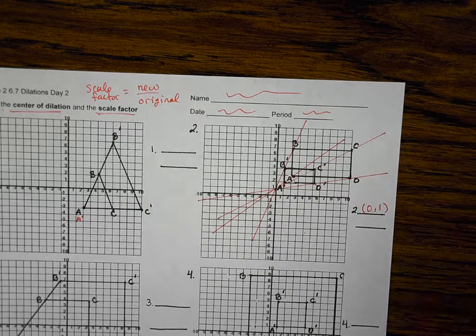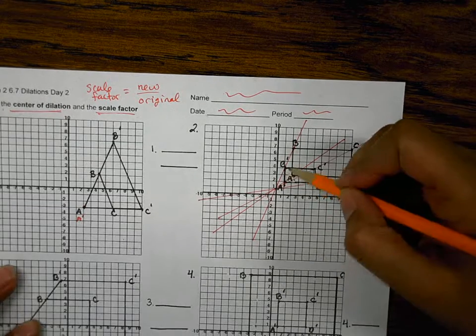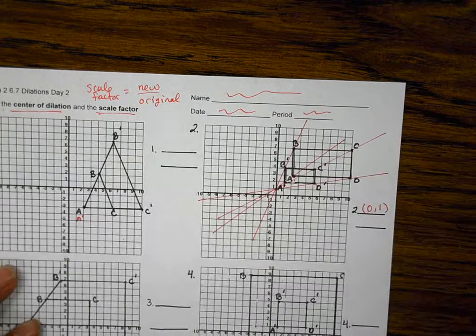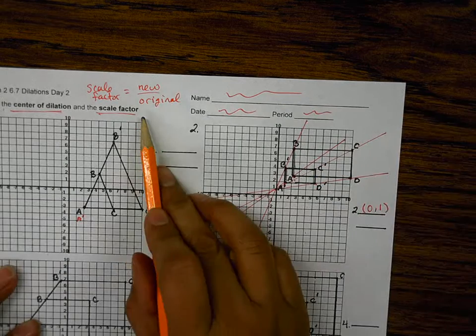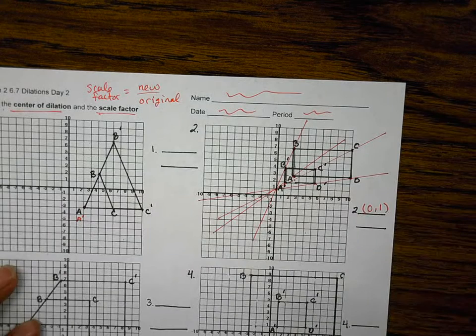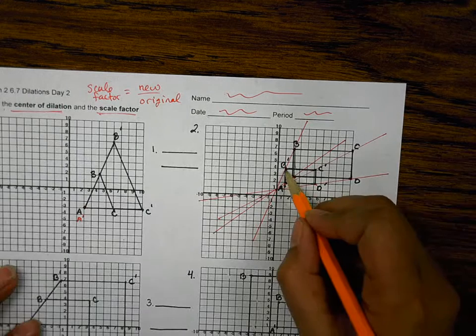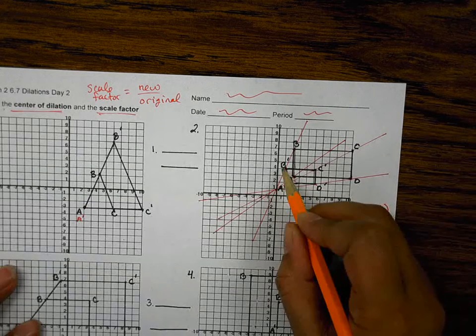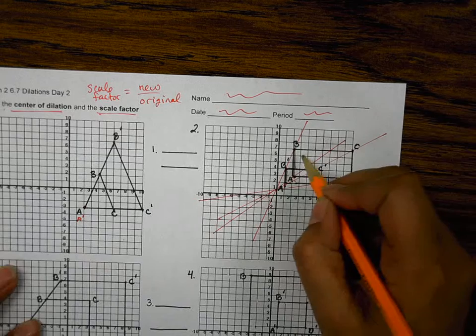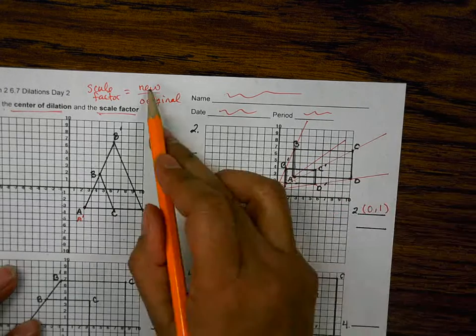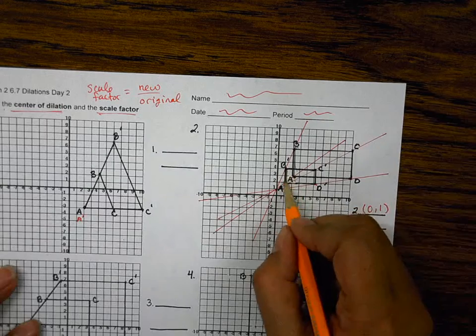I'm going to pick AB. Now remember, it's new over original. On all of these images, your primes are your new image. So this is my new image because it has A prime, B prime. Do you see that? Versus this is my original because it has AB. New over original. So new length here is 2.